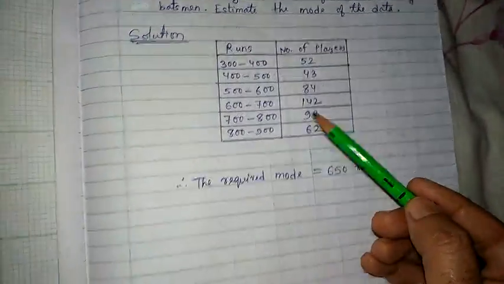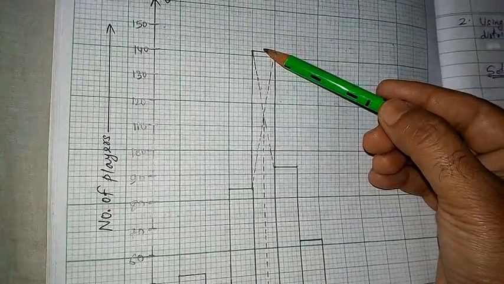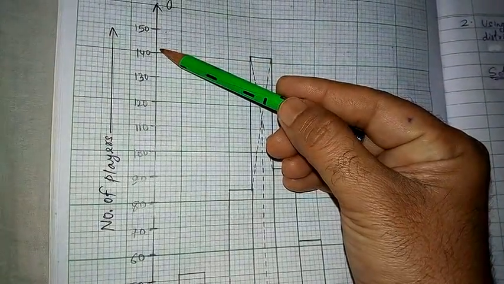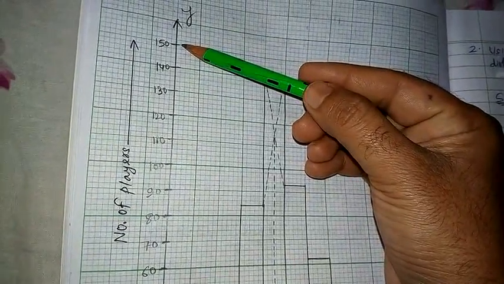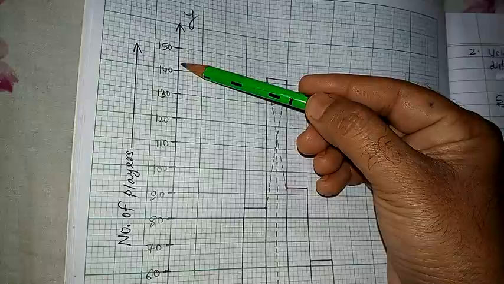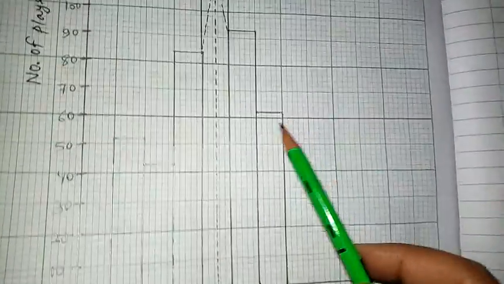Next one is 142. In 600 to 700 it is 142. So 142 is here because this is 140 and first line 142. Why I ended at 150, you understood, because 142 is the highest value, so one step up I have taken. Now similarly 93, 62, that I have drawn here.